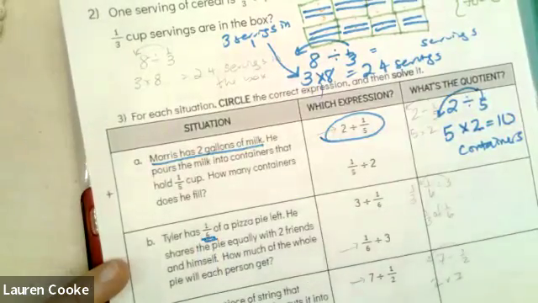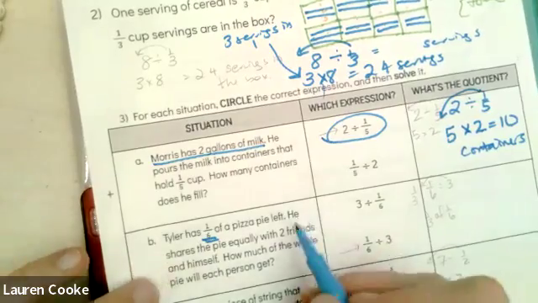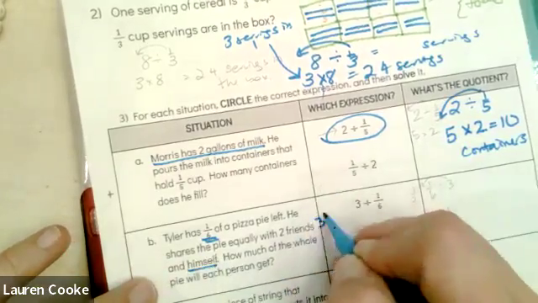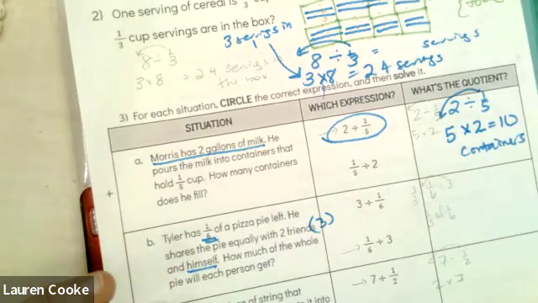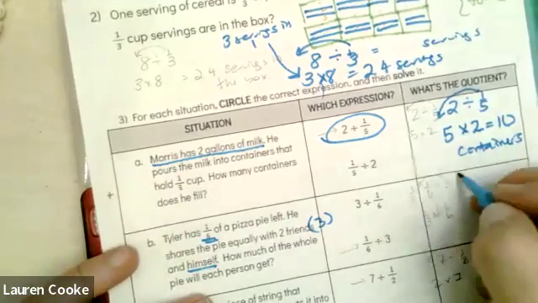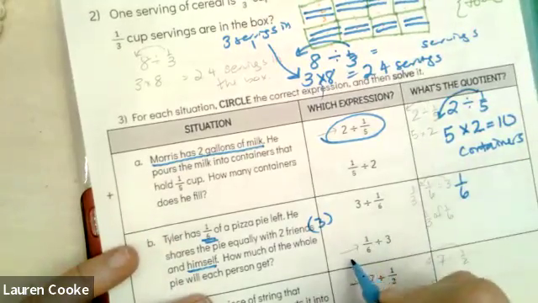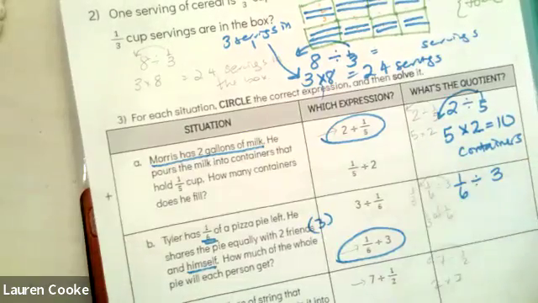Tyler has 1/6 of a pizza pie left. He shares the pie equally with 2 friends and himself. So that's 3 people. I'm writing it down. How much of the whole pie will each person get? Well, I'm starting with 1/6. That's my starting point. So I have to just divide 1/6 by 3.